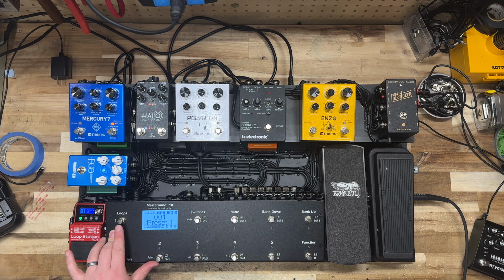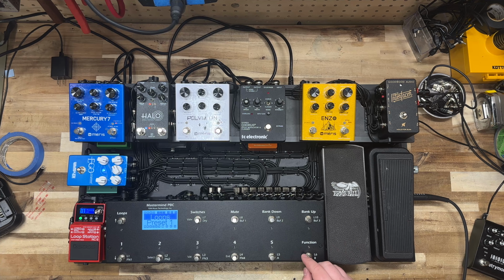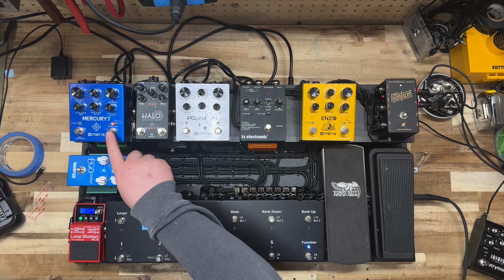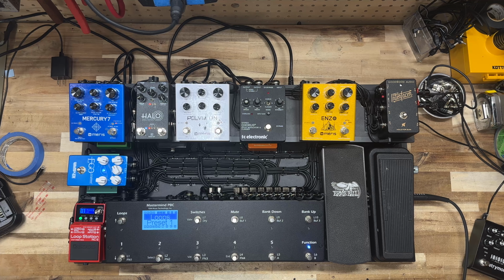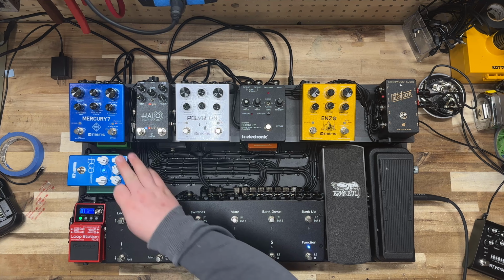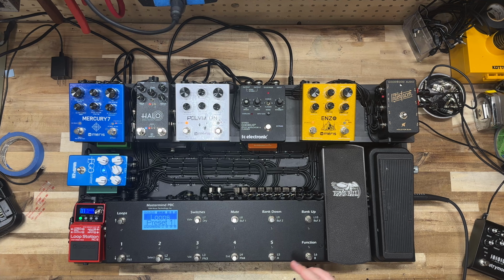Hitting the same switch, loops, will take us to our loops. So because the Mercury 7 is post RJM, we have programmed a MIDI CC number to actually turn it on. So this is bypassed. This is with it on. In that same circumstance, you could literally just do that and it'll be off because it is post. But we have it programmed to where the switcher can actually turn things on and off to make it a lot simpler for you.